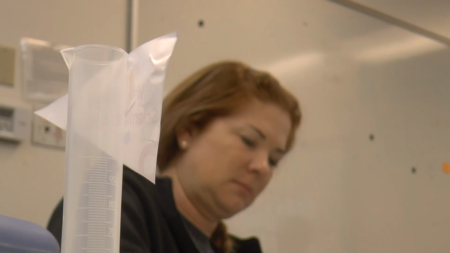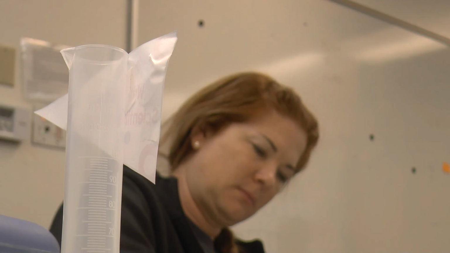Color change, temperature change, precipitate. So, color change and odor change. Texture. Light produced.